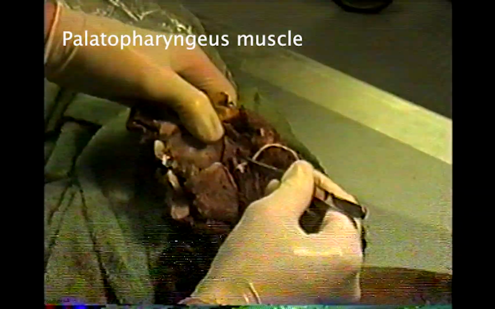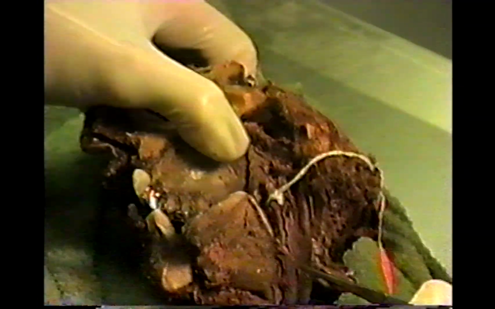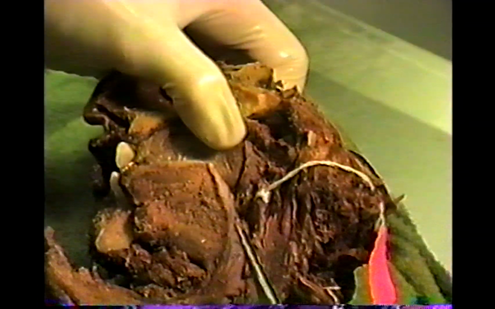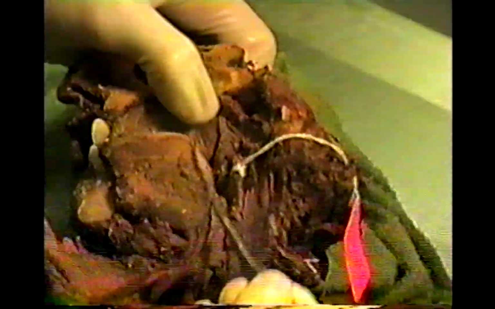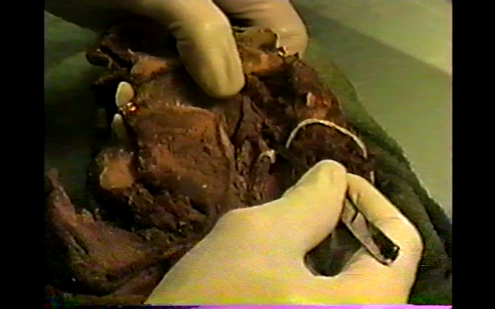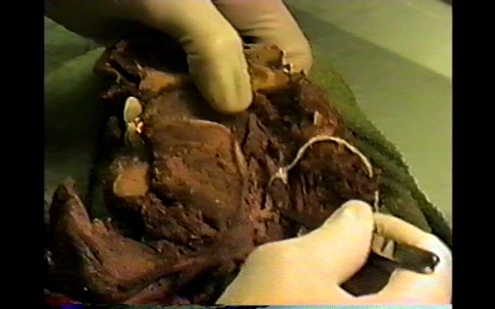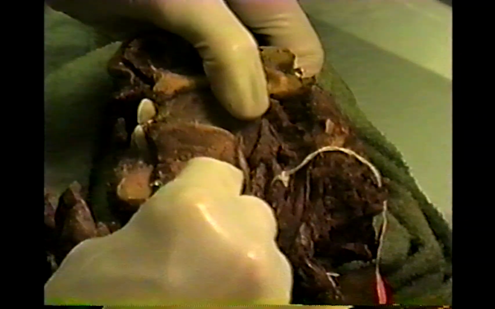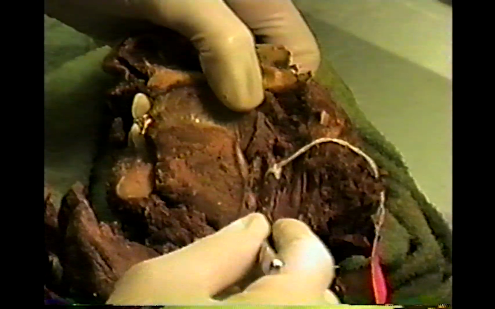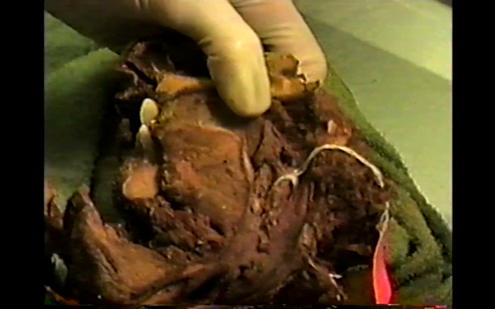You'll be able to see it going from the palate and blending into the pharynx. And here, this area in here would be the oropharynx. So the palatopharyngeus muscle will come from the soft palate and blend in with the stylopharyngeus, which would be deeper, and then it would join in with the palatopharyngeus here. So again, the palatopharyngeus muscle.